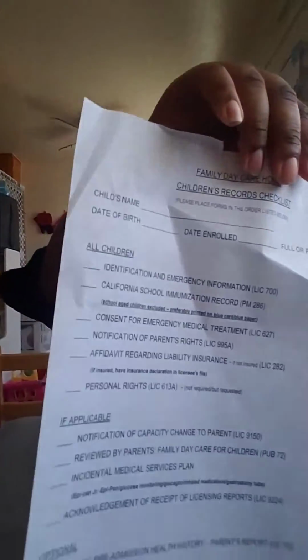So I've had a family daycare for about a year, a little over a year now, and I wanted to discuss some forms and what needs to be in the child's file, and also some problems I've been having with parents and how I address those. So this is the form that was given to me by my analyst. There you go.